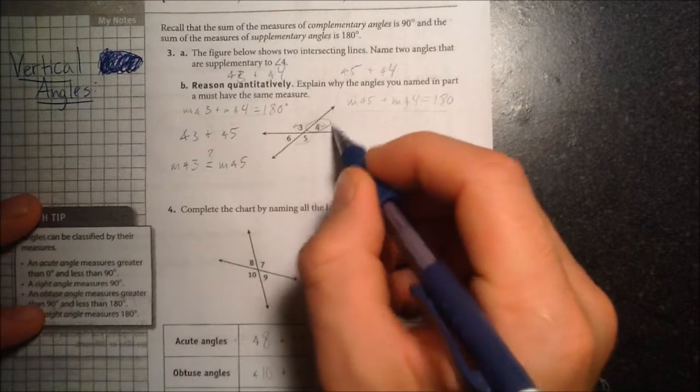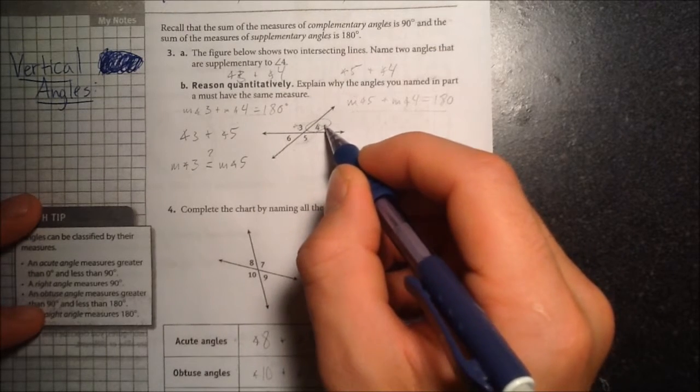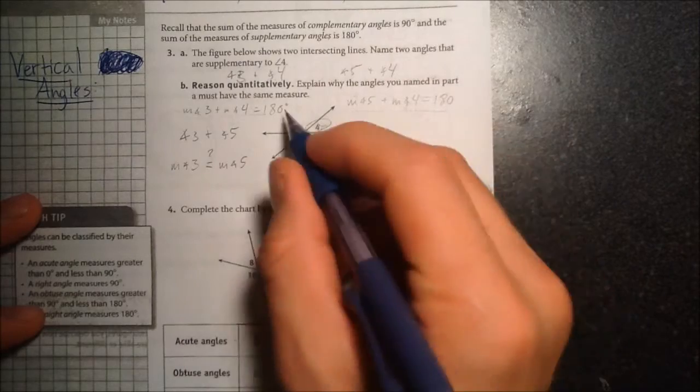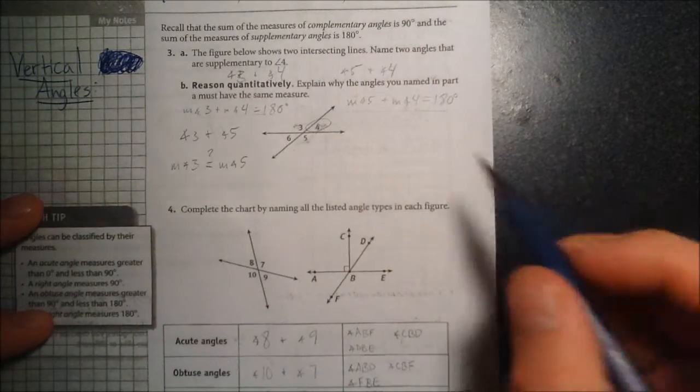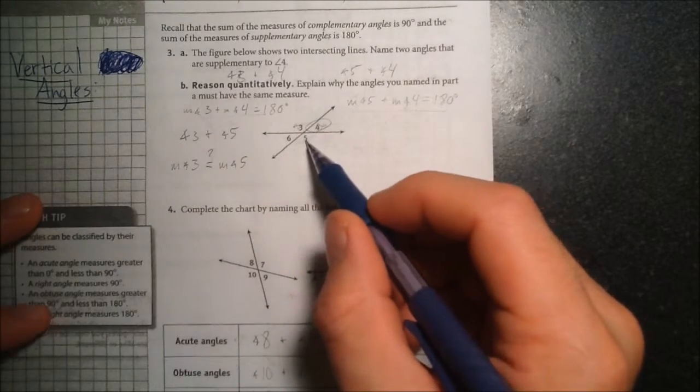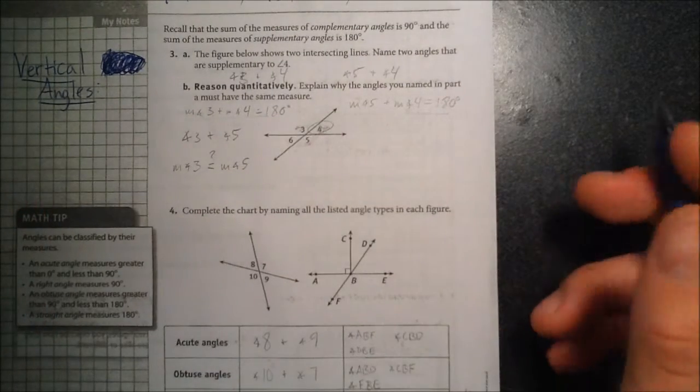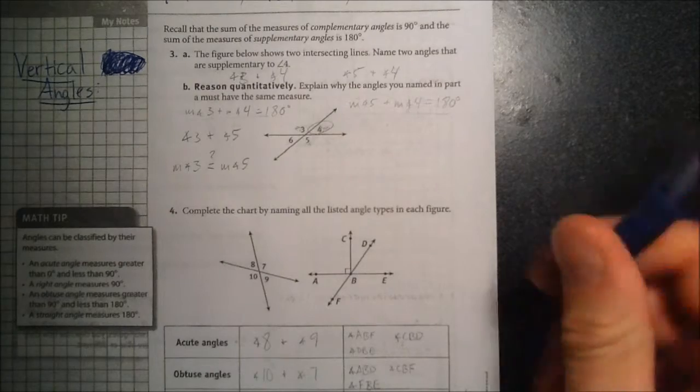So since 4 is not changing, and these 2 sums have to equal the same number, 180 degrees, then they must be the same, because you'd have to add the same number to 4 to get 180.